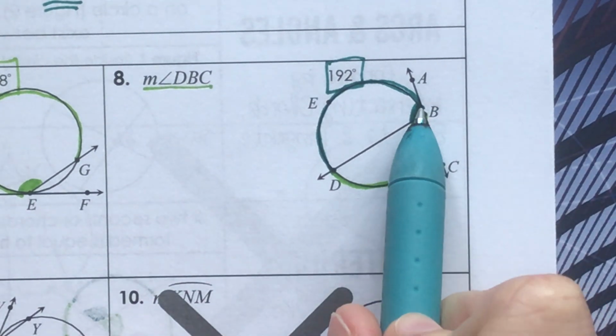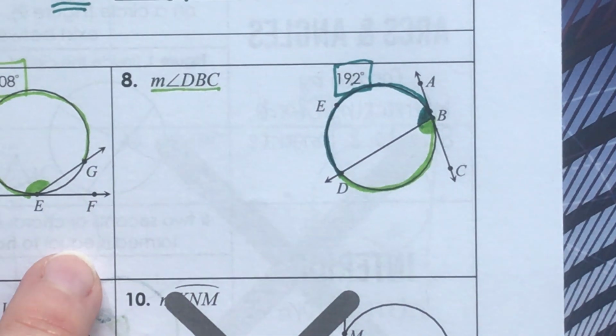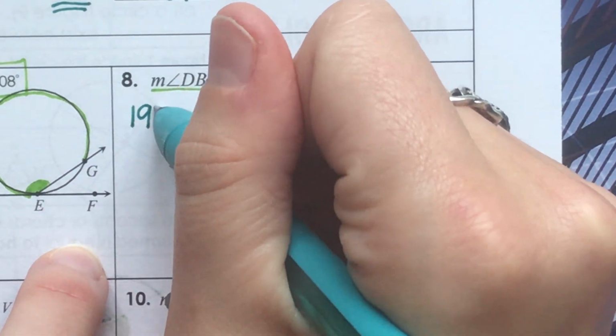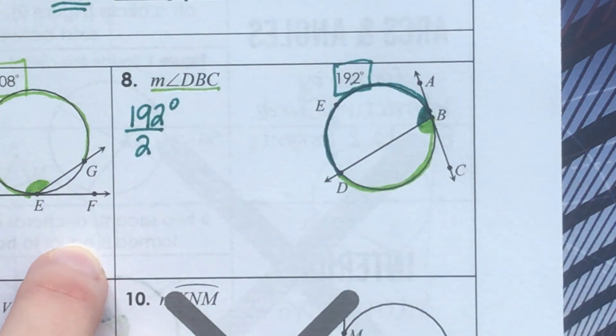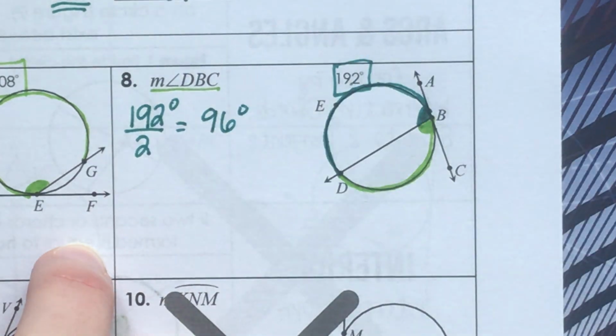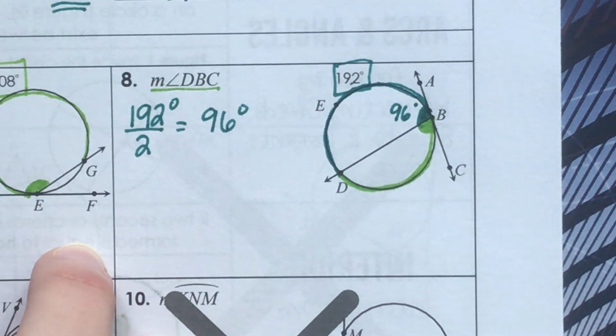To do that, I'm going to take the 192 and divide it by 2, and I get 96 degrees. So this piece right here is 96 degrees.